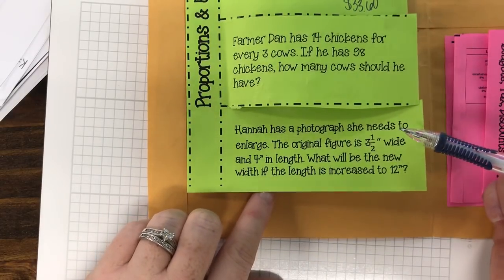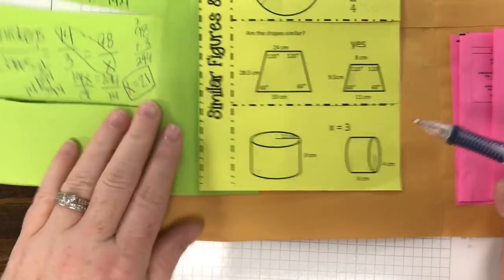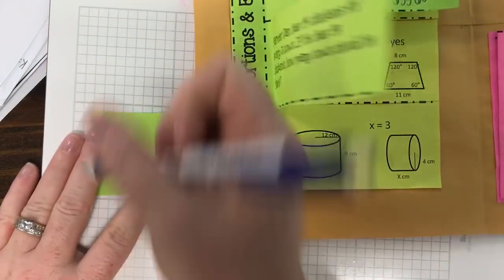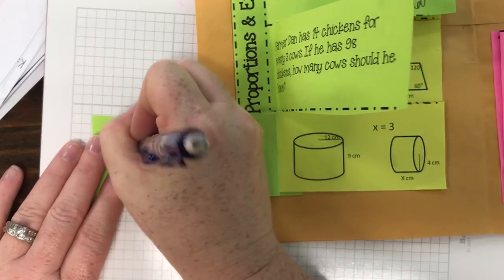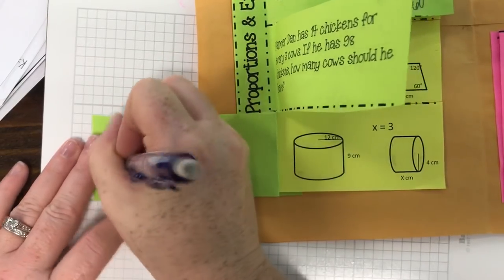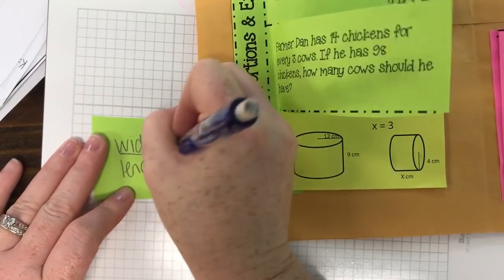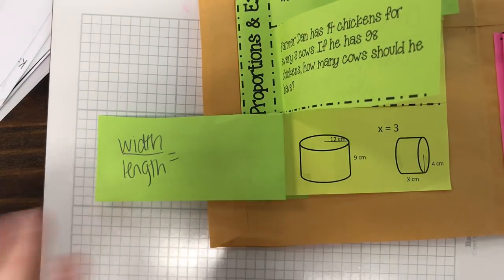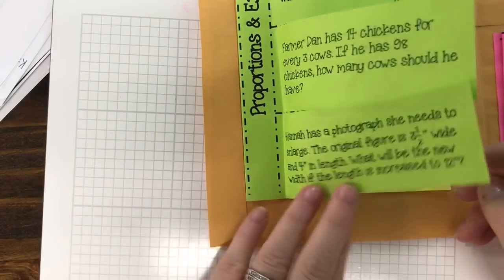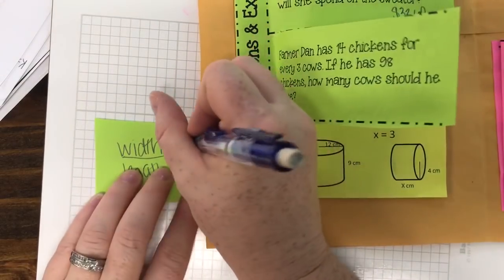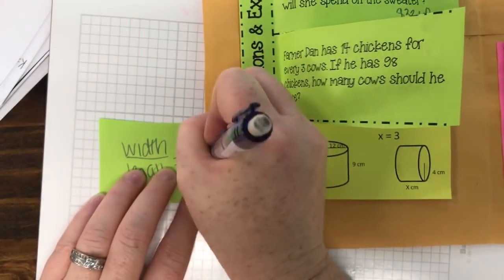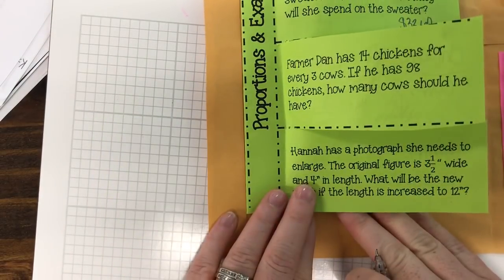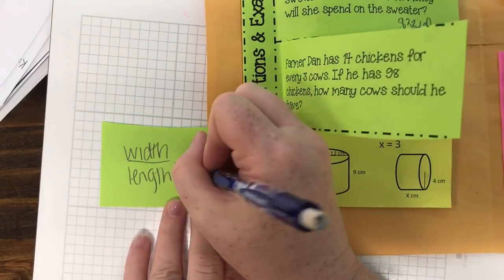So let's do our original, which would be width over length. So I'm still going to do words, known, unknown. Do you know why I do that? So I don't switch them up and I make sure I'm putting them in the specific line that goes with it, okay? So the width is 3.5 wide, and then my length is 4.